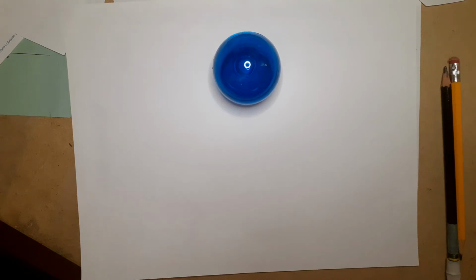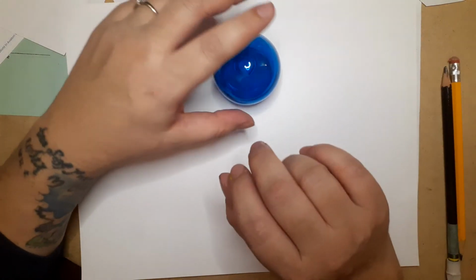Hi everyone, we are back with another lecture tutorial demo. This one is on drawing a sphere.